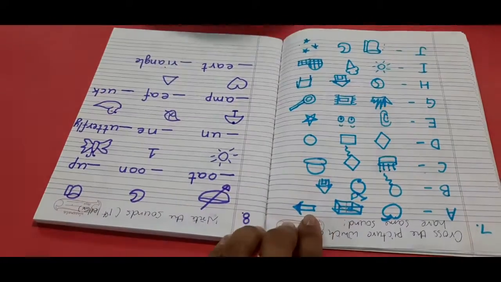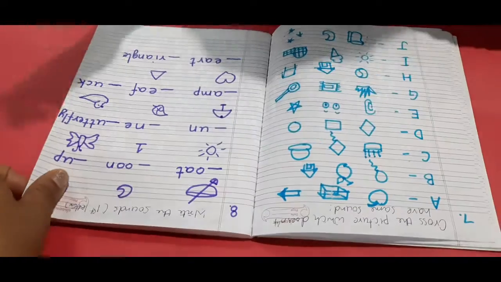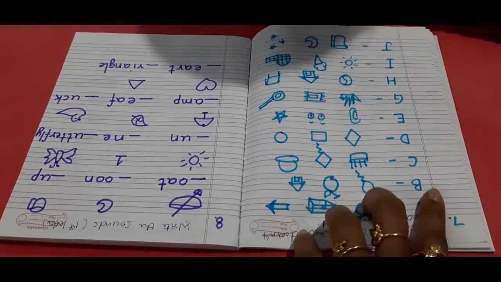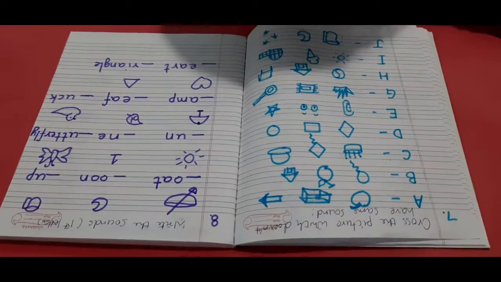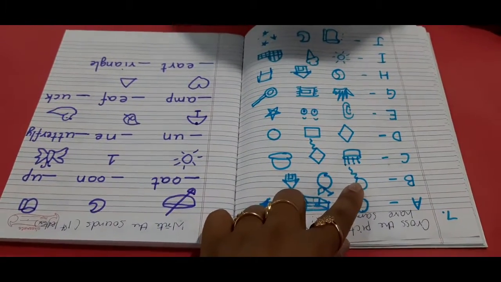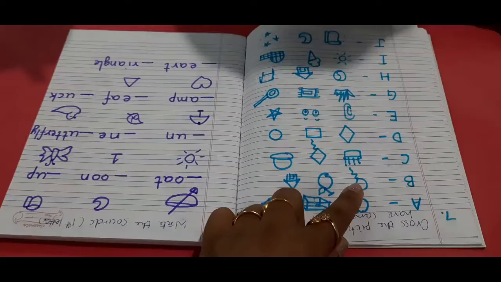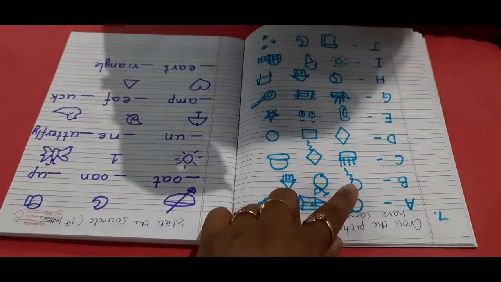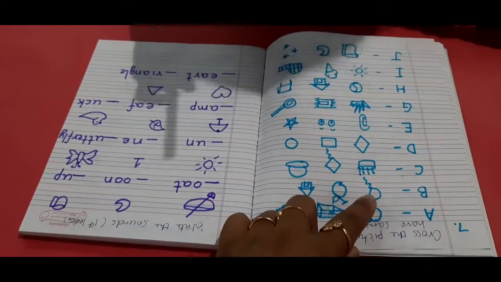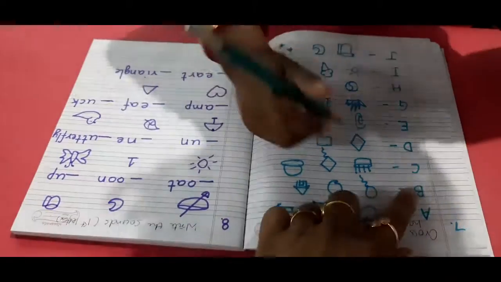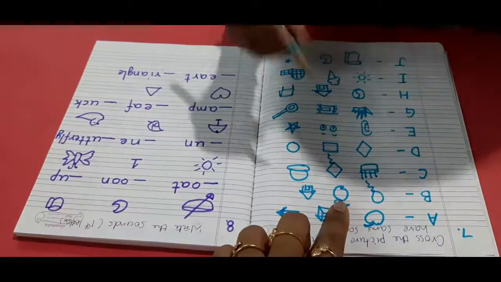Now this one? What is this? Yes. Very good. So it is correct. Now this one. B. This one starts with B? No. What is this then? Balloon. Balloon starts with B or D? B. Then this is correct. This starts with B. And this one?